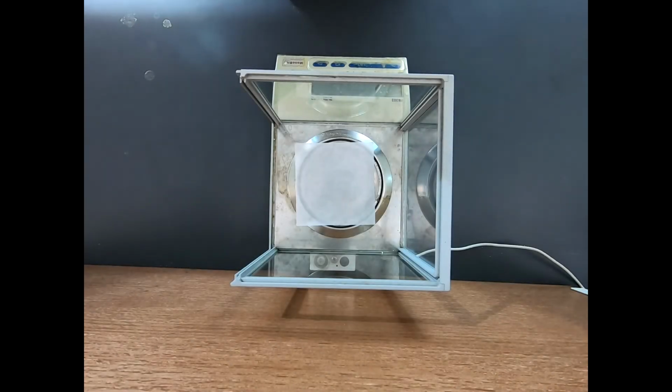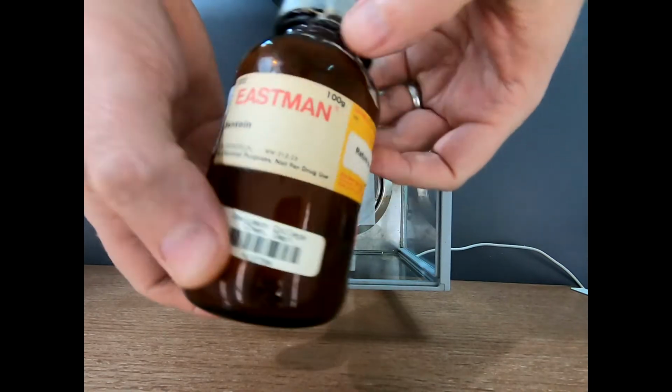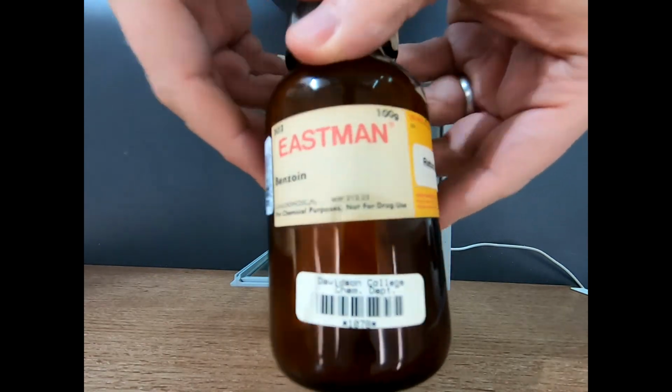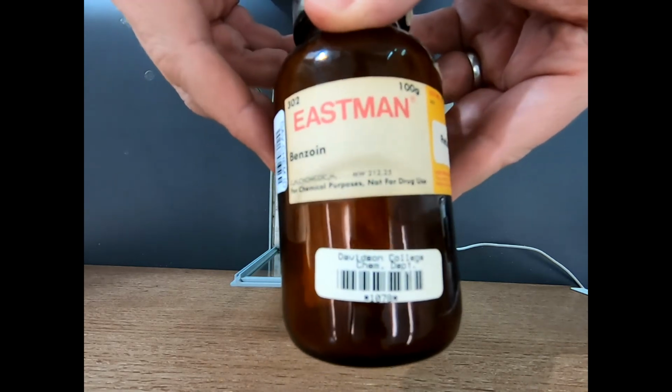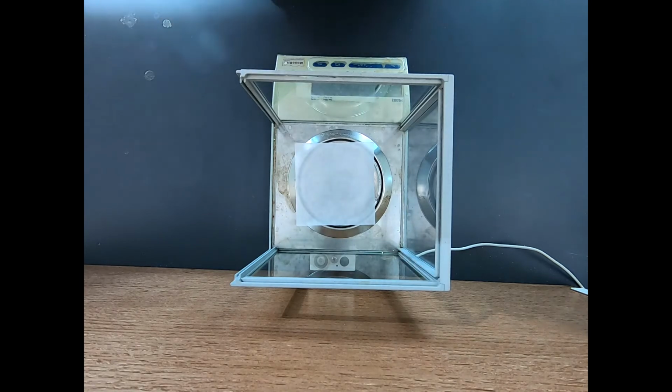Well, we have just one reagent to weigh out for this reaction, and that is benzoin. I'm going to show you this bottle. This is benzoin. This is one old bottle. I'm not sure how old it is, but again, just because a reagent's old, a lot of these reagents store just fine. So that's not a problem.